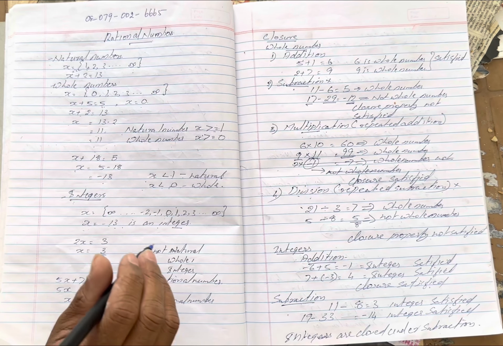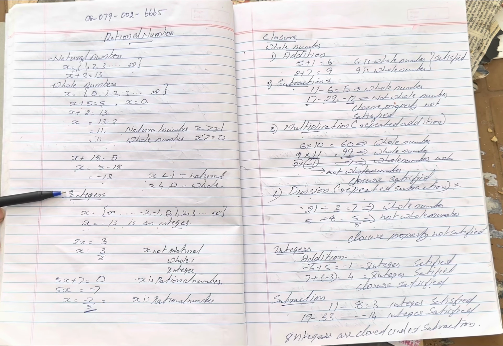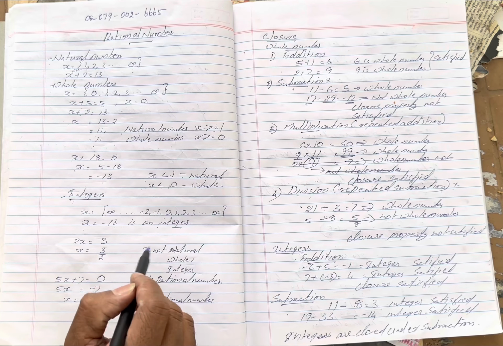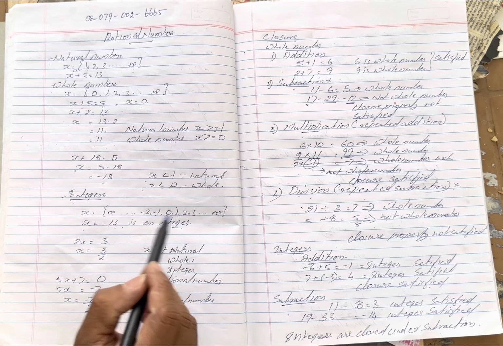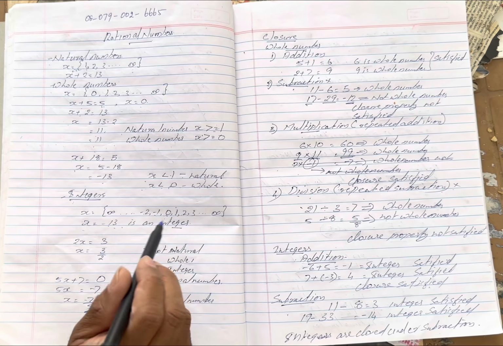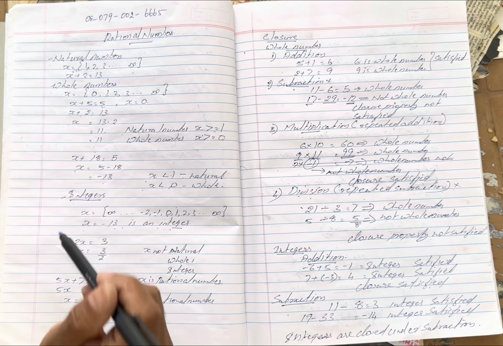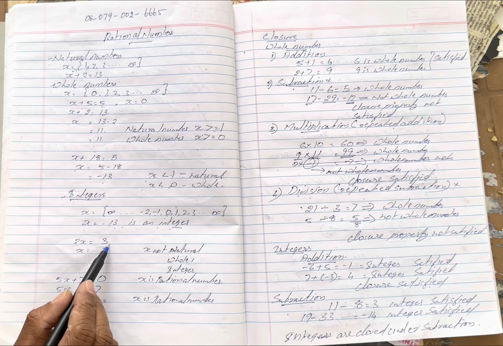Now we have seen natural numbers, whole numbers and integers. Now we have to see numbers which are in between 0 and 1, 2 and 3, and minus 1 and minus 2. These numbers are not integers, whole numbers or natural numbers. For example, take 2x = 3.